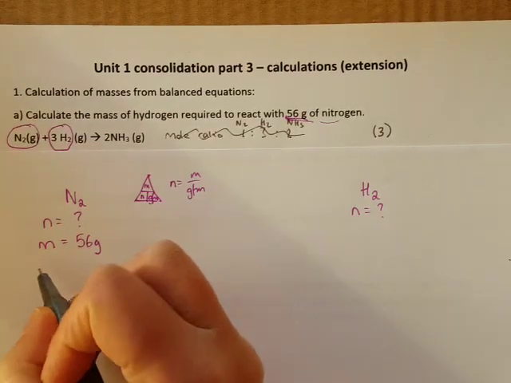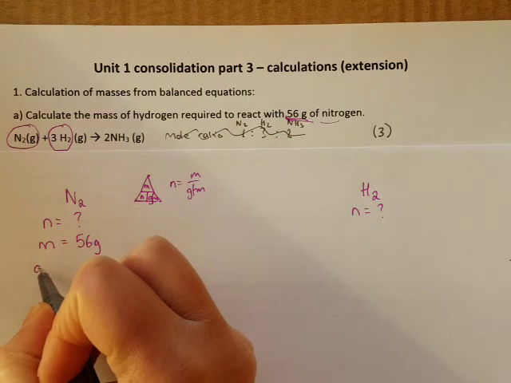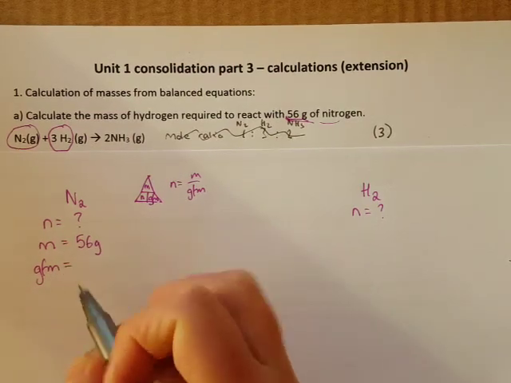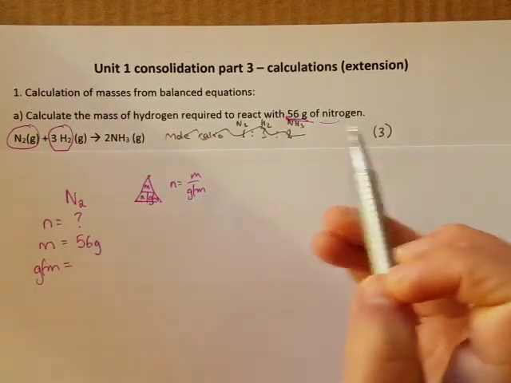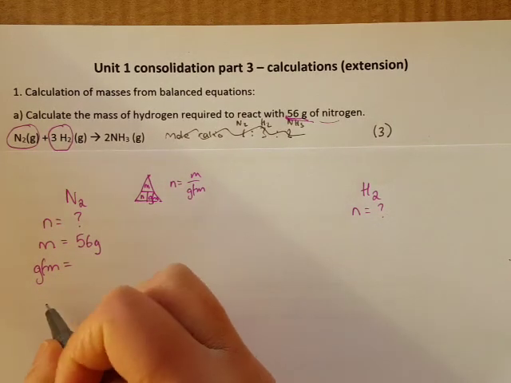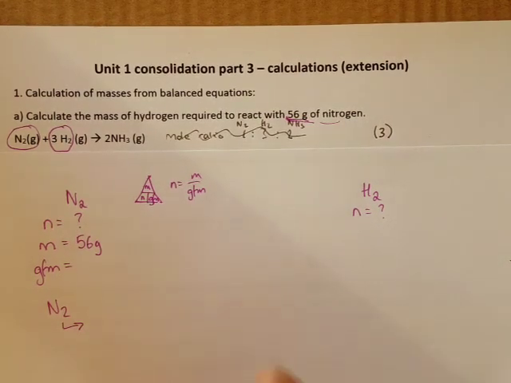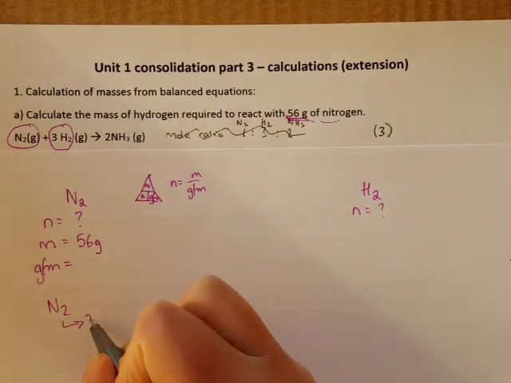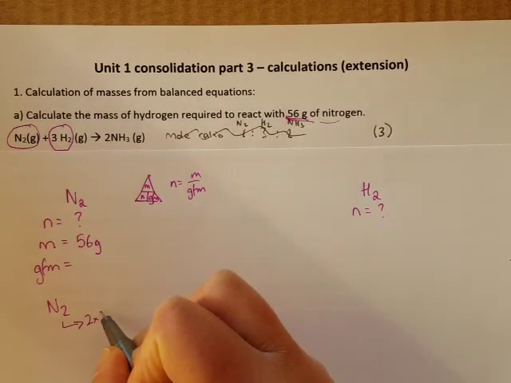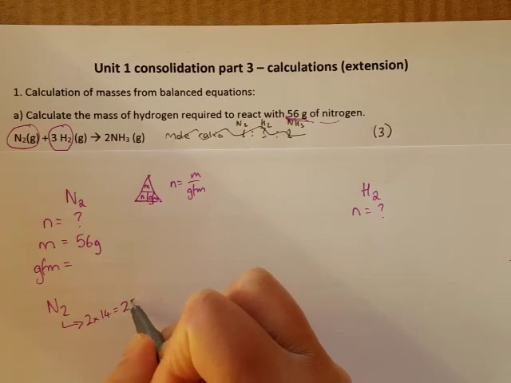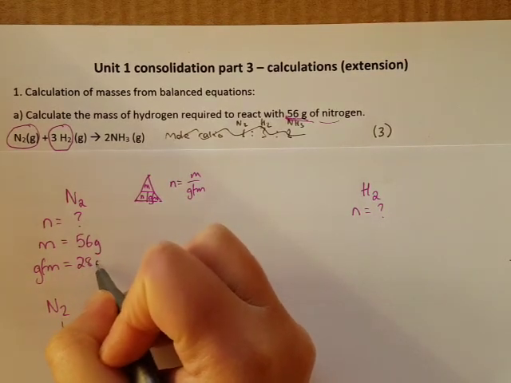To use that equation, we need to also work out the GFM. Remember, we can always work out the GFM as long as we know the name or the formula of the substance. For nitrogen, we've got the formula N2. So we're going to do 2 times the relative atomic mass of nitrogen, which is 14. That's going to give us a GFM of 28 grams per mole.